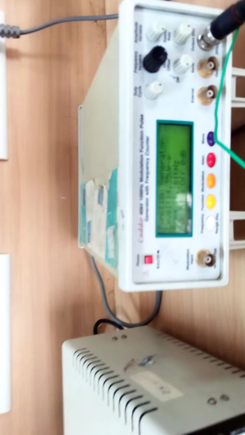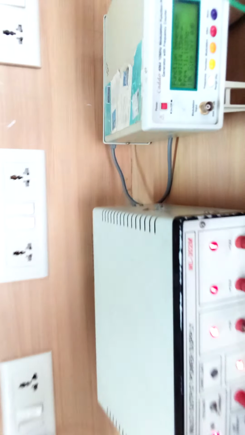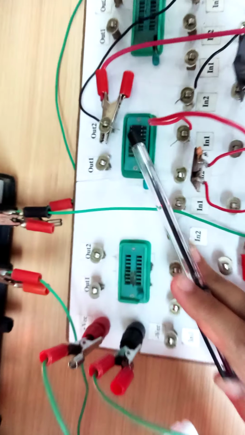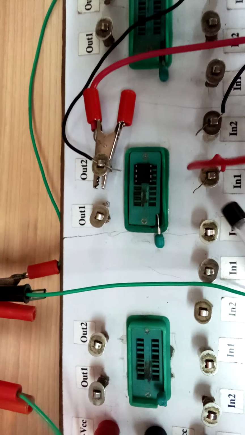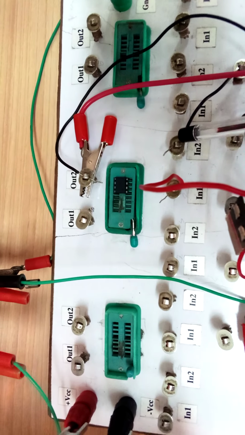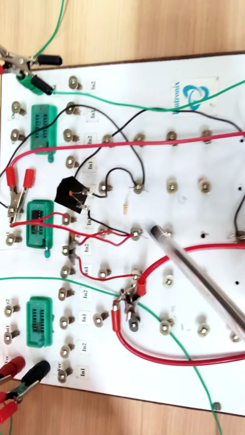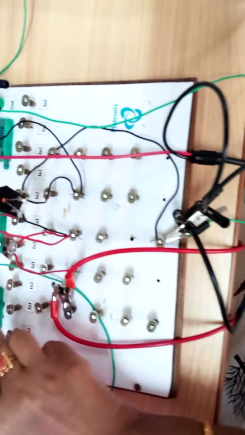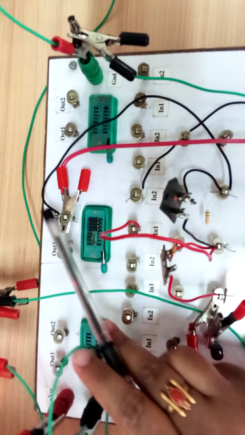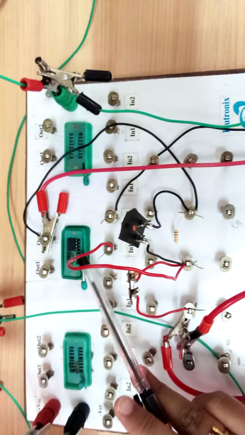So here is the differentiator circuit. This is the circuit diagram of the differentiator. I have inserted the op amp in this socket. For this socket, this is pin number 2 and this is pin number 3. This is the inverting terminal of the op amp and this is the non-inverting terminal, and pin number 6 is here, which is the output terminal of the op amp.